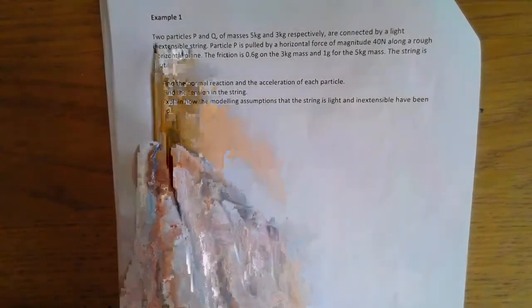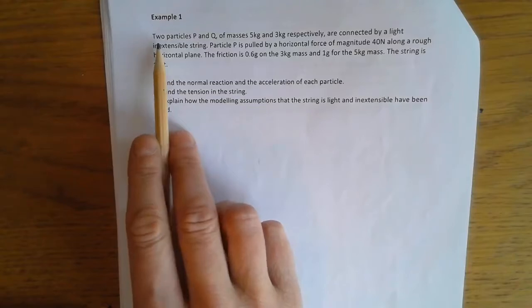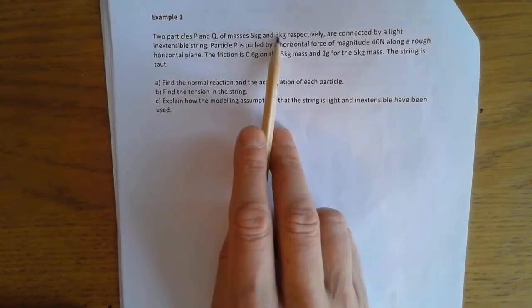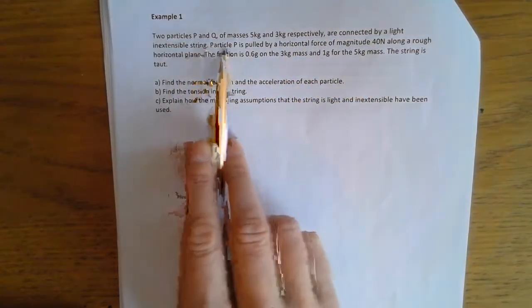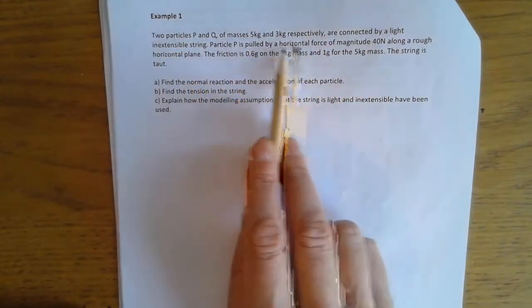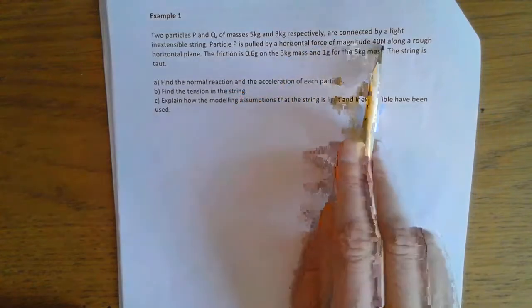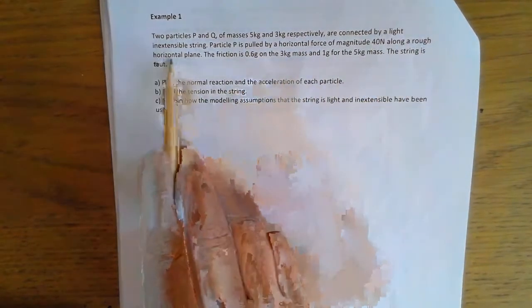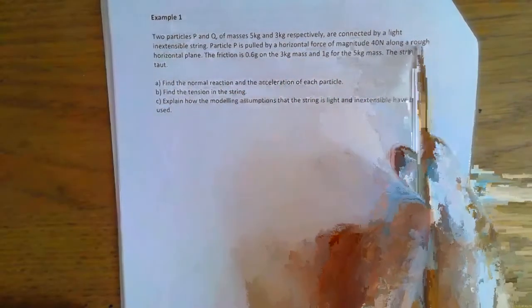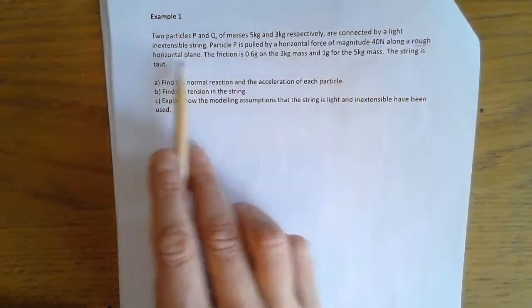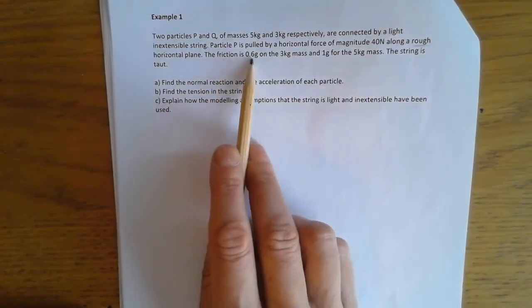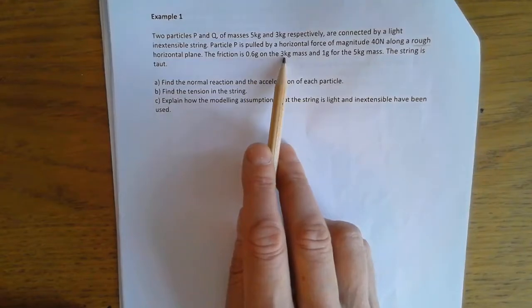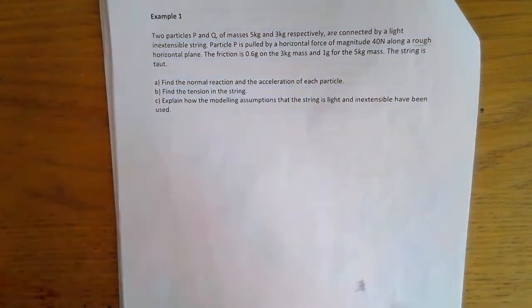Okay, so looking at this problem here, I've got two particles, P and Q, with masses 5 kilograms and 3 kilograms respectively, connected by a light inextensible string. Particle P is pulled by a horizontal force of magnitude 40 newtons along a rough horizontal plane. This implies there's going to be some friction involved. The friction is 0.6 G on the 3 kilogram mass and 1 G on the 5 kilogram mass.